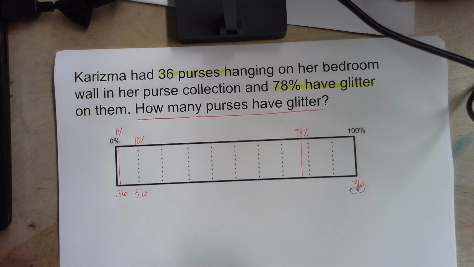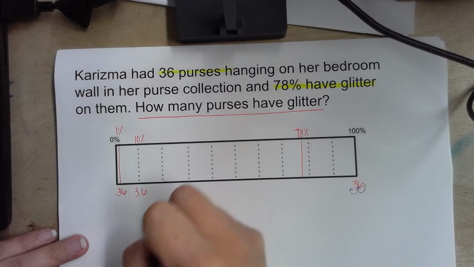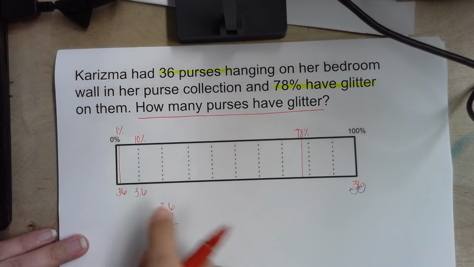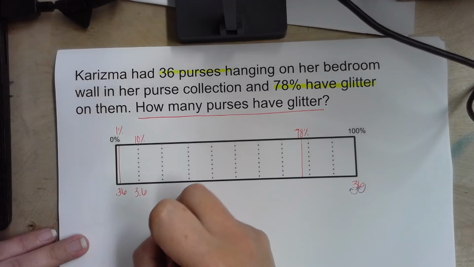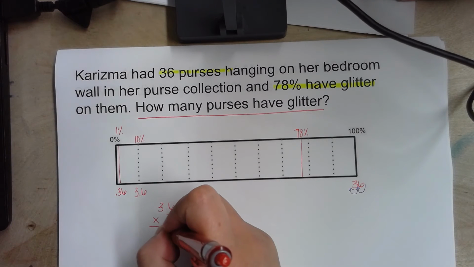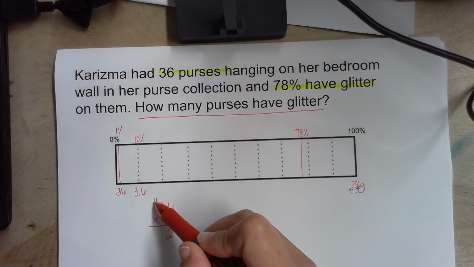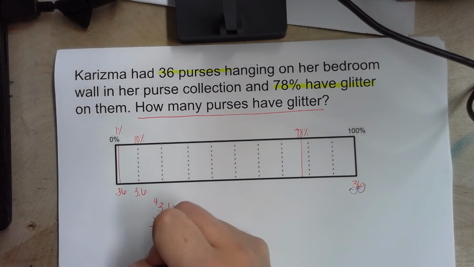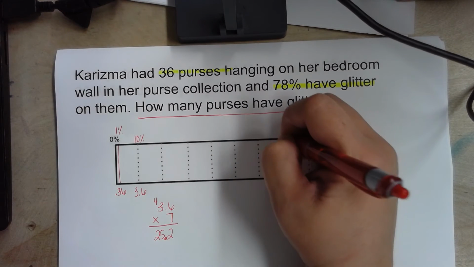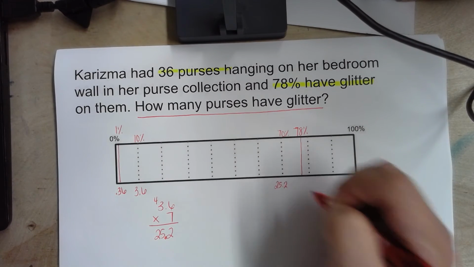And I'm just going to do it a very basic way. I'm just going to take the 3.6 times 7 to get me all the way to 70%. So this is 70%, and it would be 25.2.